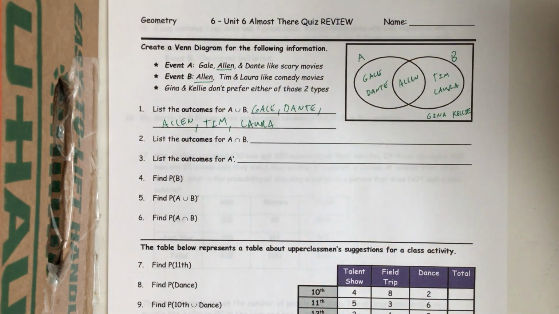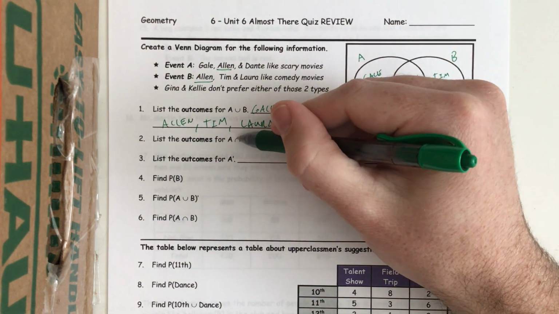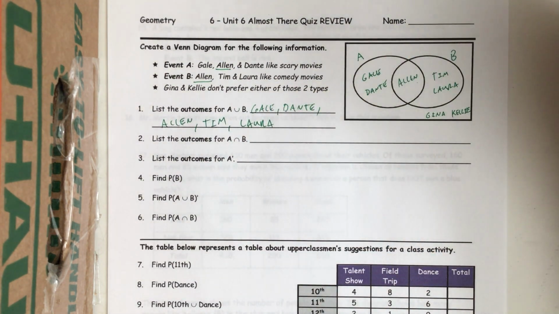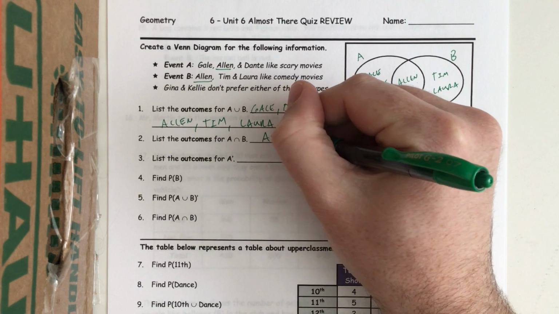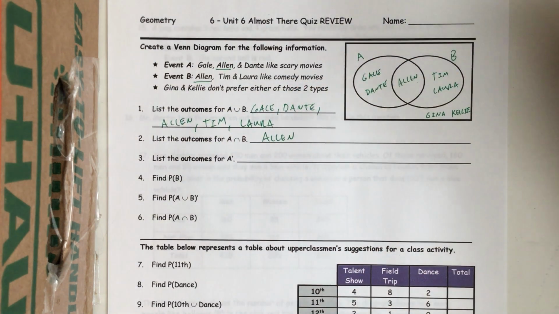The second question is A intersection B. So when it's this upside down U, that's intersection, and you have to be in A and you have to be in B. There's only one person that fits that outcome, and that's going to be Alan. So that's our outcome there.